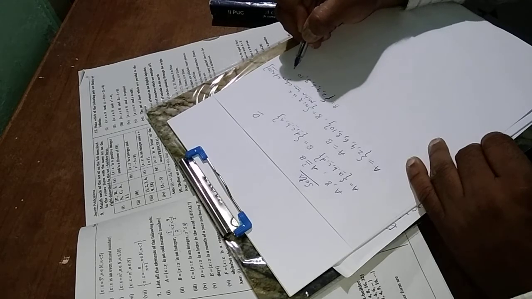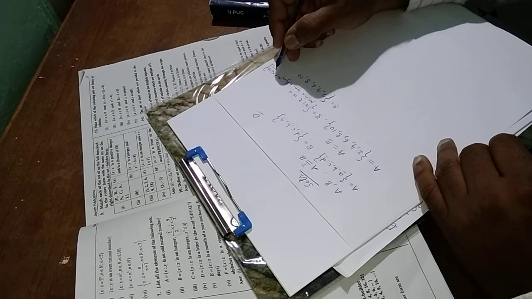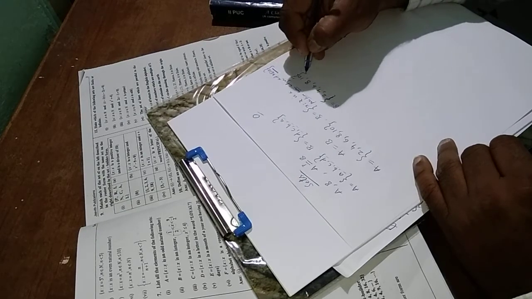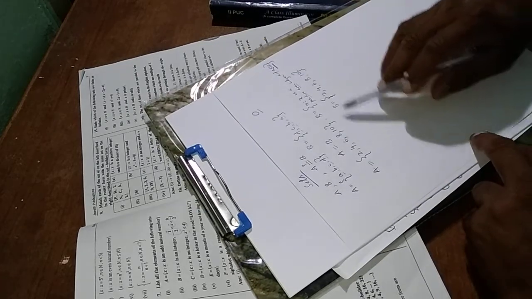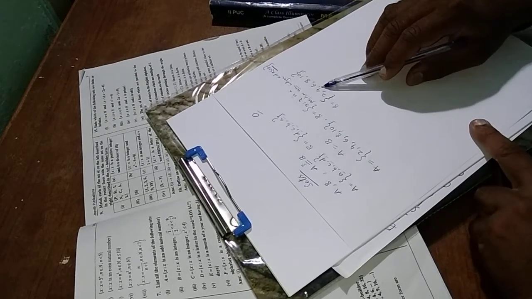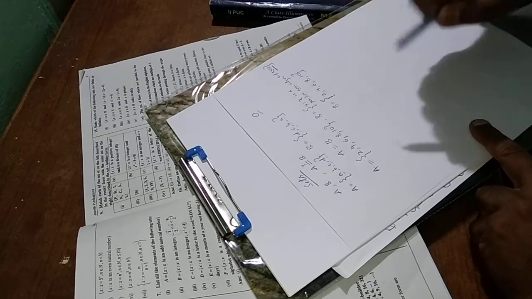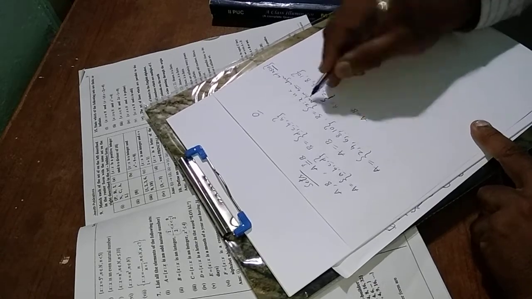So can we take 12? No. If we take 12, then it will be greater than 10. But the condition says x is less than or equal to 10. So we can take only up to 10. Now compare these two. Clearly the elements are the same, right? The number of elements is 5 here, 5 here, and the elements are also the same. Therefore we can say A is equal to B in this case.